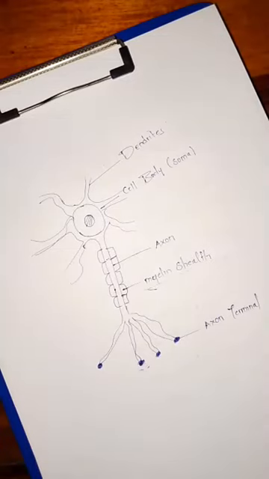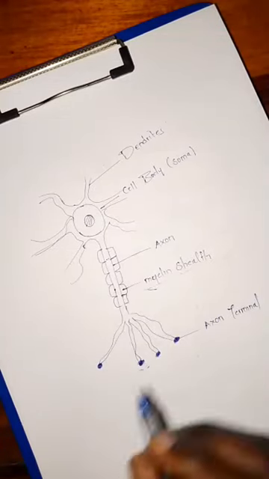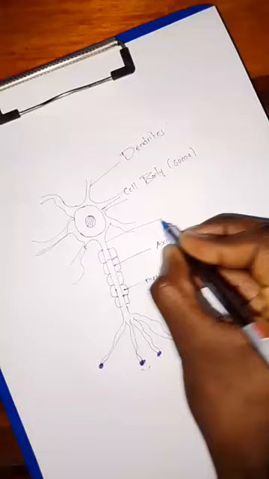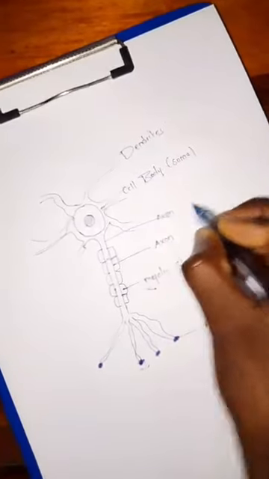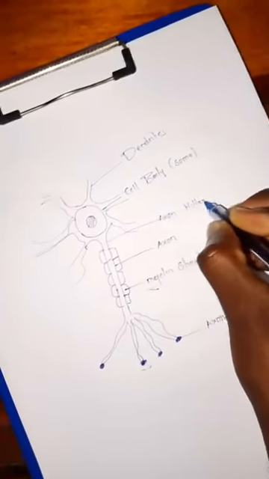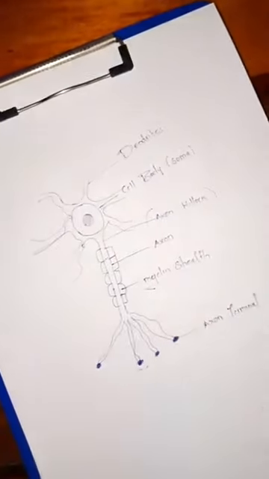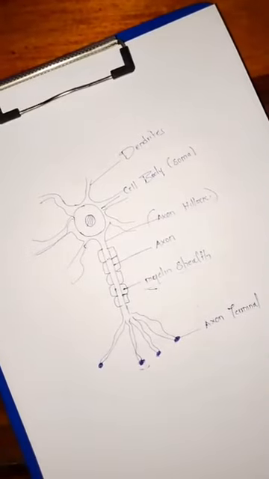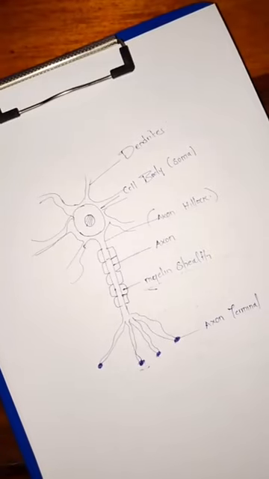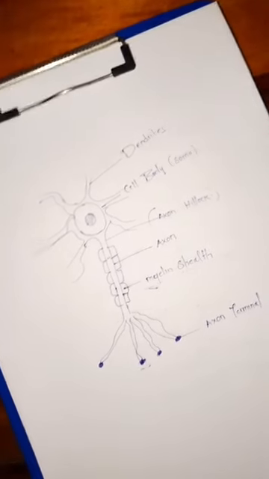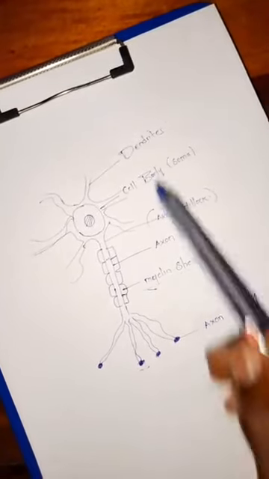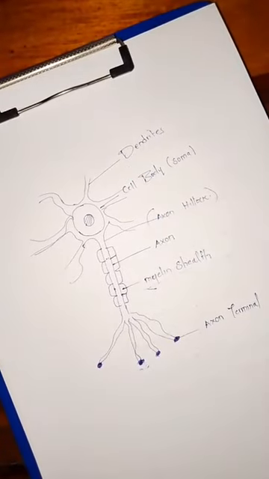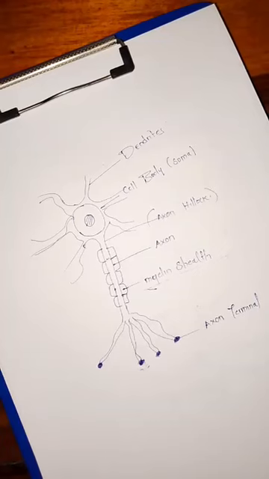So the neuron, apart from these other parts, also has other parts like the axon hillock. This part is known as the axon hillock. These are the parts in terms of the structure of a neuron, and we have mentioned some of the functions of these parts. Like the dendrites: these dendrites are involved in the receiving of information from other nerve cells.